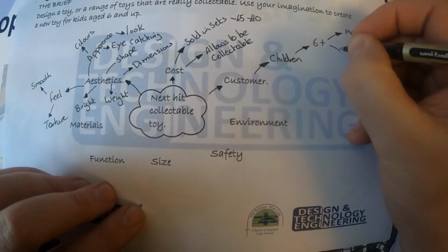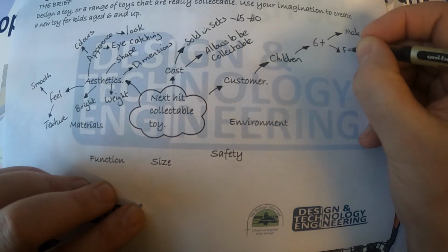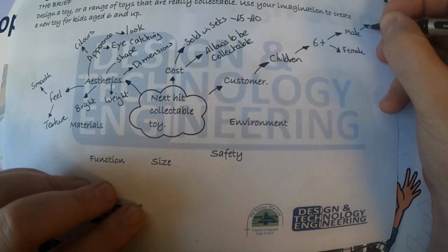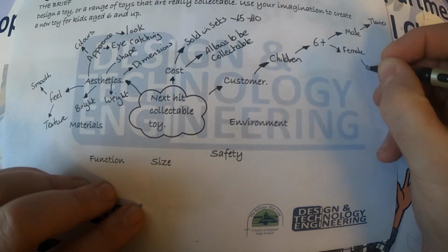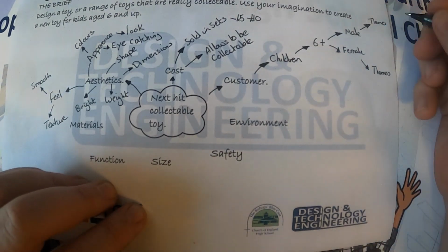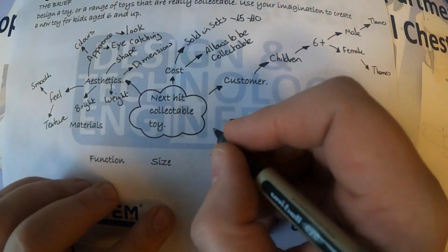Boys like cars, football. Girls would be dollies, teddy bears, maybe different types of soft animals and things. So you can start thinking about the themes or what your project might be about for these collectibles. What are they going to be based on? I used to have Micro Machines as a child. My daughter currently collects, or used to collect I should say, Shopkins and things.